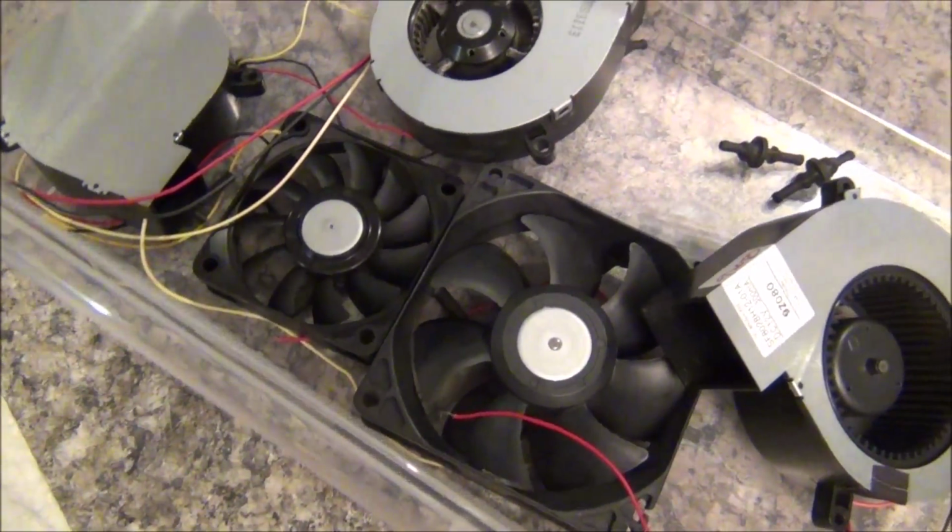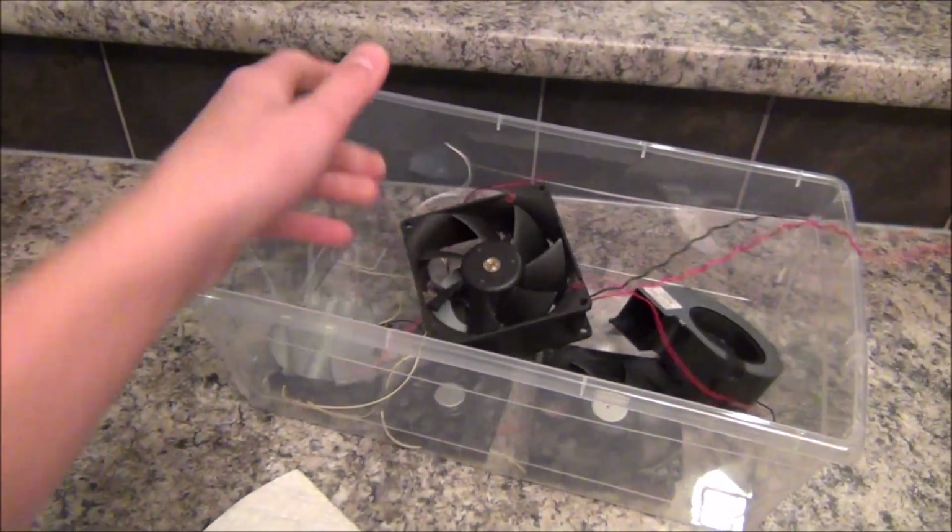So yeah, that was basically fans. They range from all over the place. I find them very fascinating. I collect them.